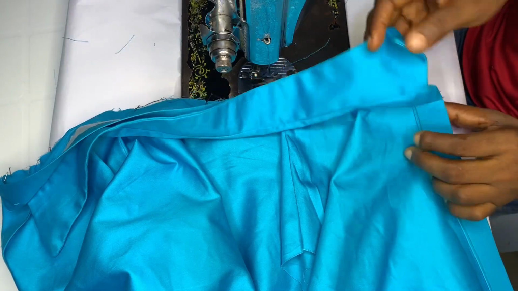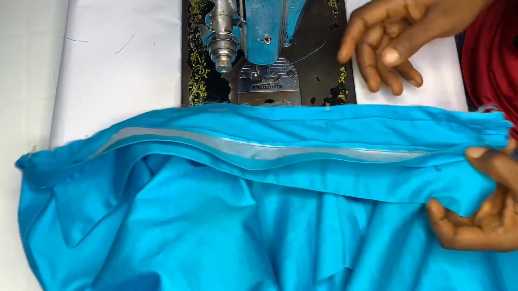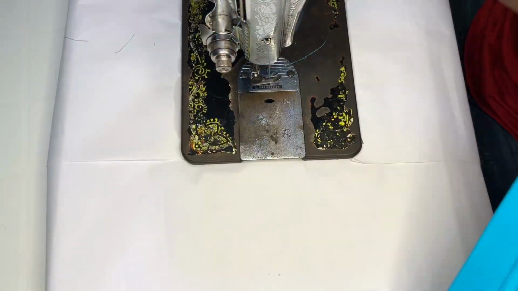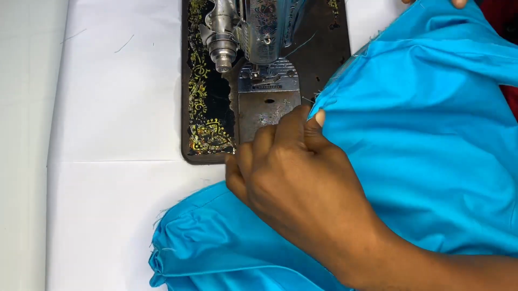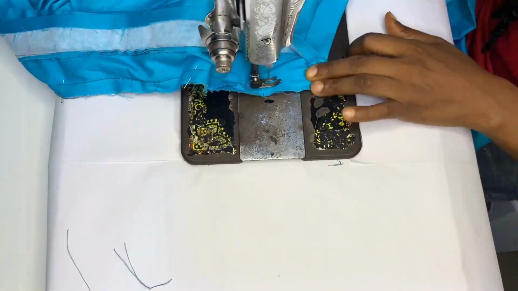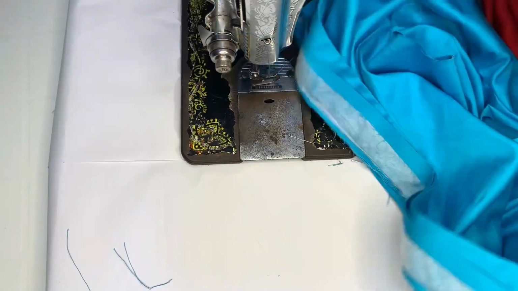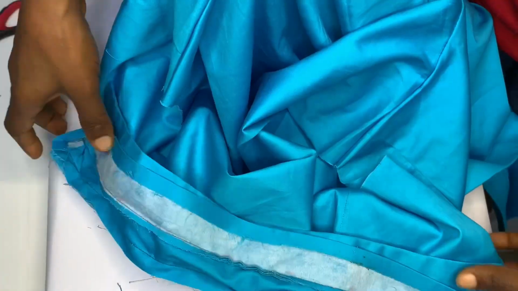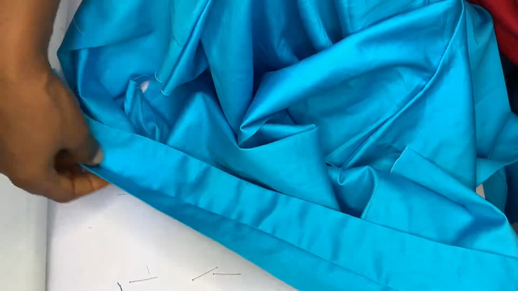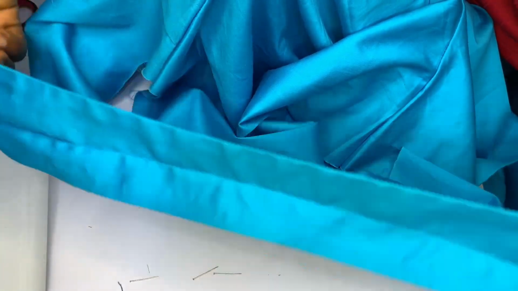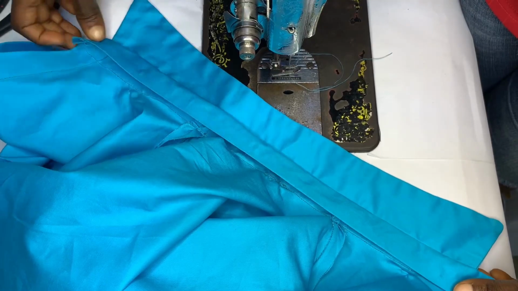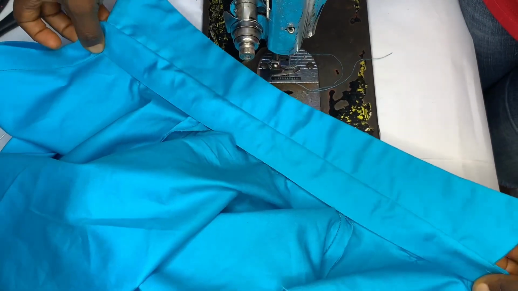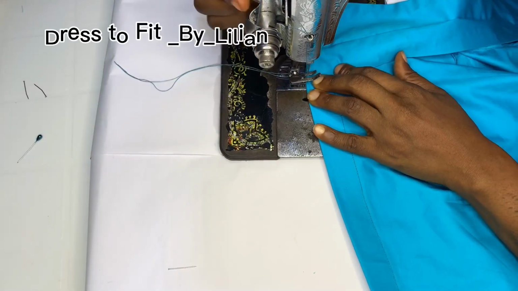Okay, so I already stitched to the end, so I'm going to turn over to the other side and then do the same thing. Okay guys, so this is it after stitching. So what I'm going to do now, I'm just going to go ahead and then turn it over like this, and then we are going to top stitch. Okay, so just top stitch like this.